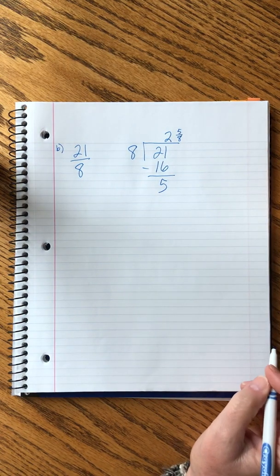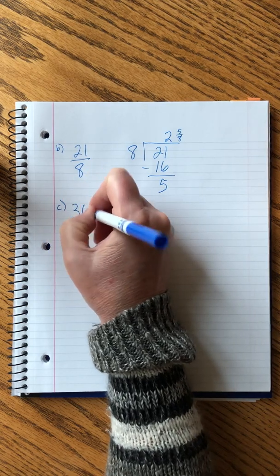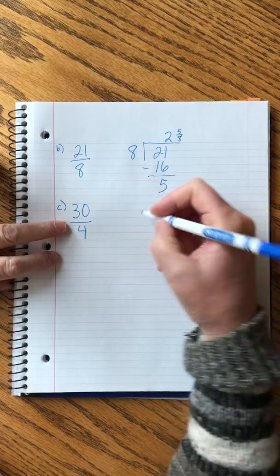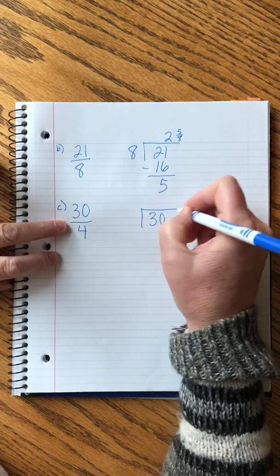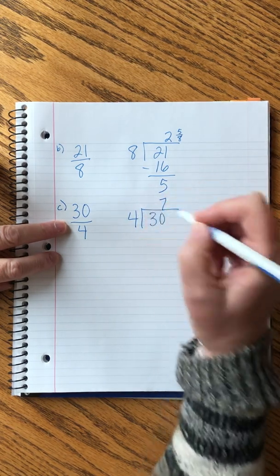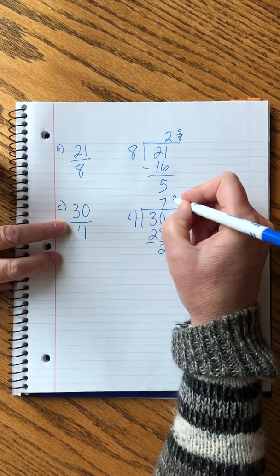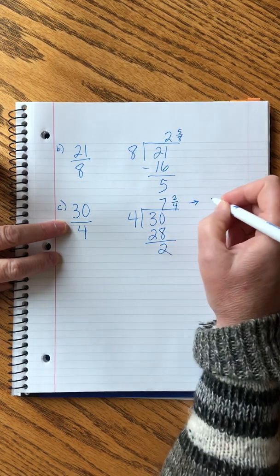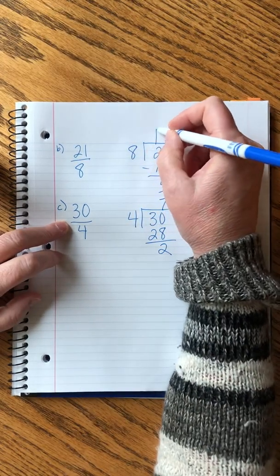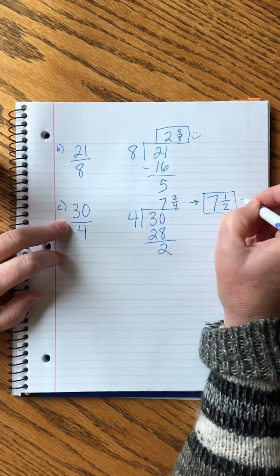All right, and C, 30 divided by 4. Again, we remember the line says divided by. 30 divided by 4. 7 times 4 is 28. We subtract, we get 2. And then this is 2/4. And we reduce whenever possible. All right, I was not boxing my answers, but these are correct.